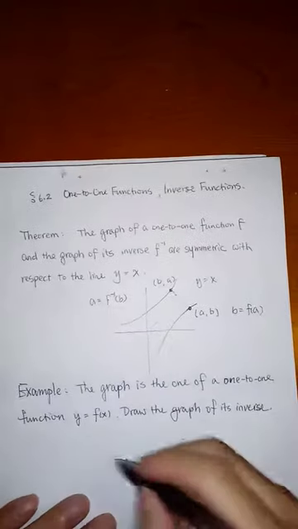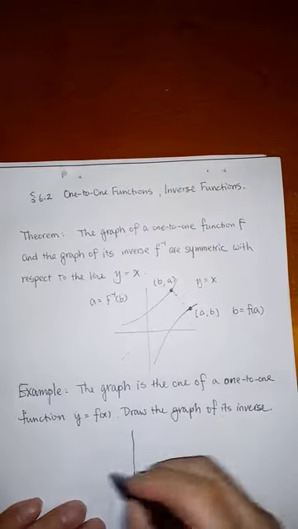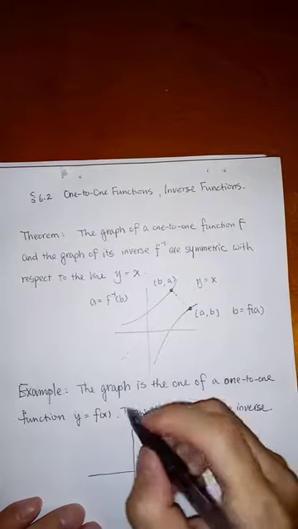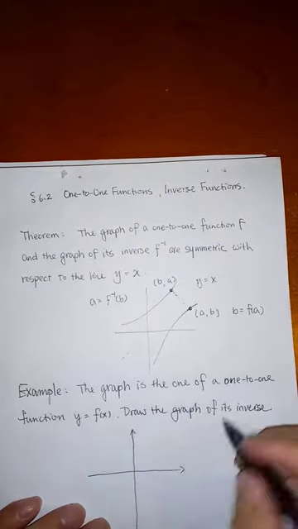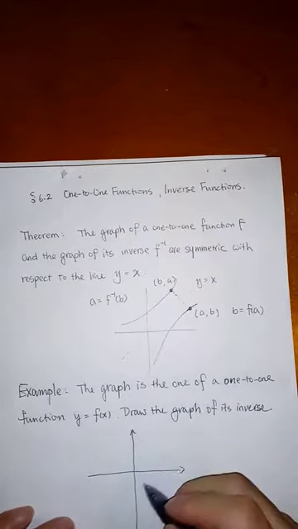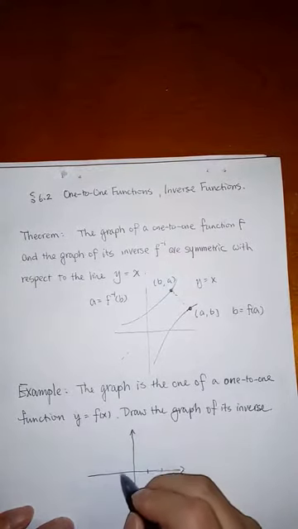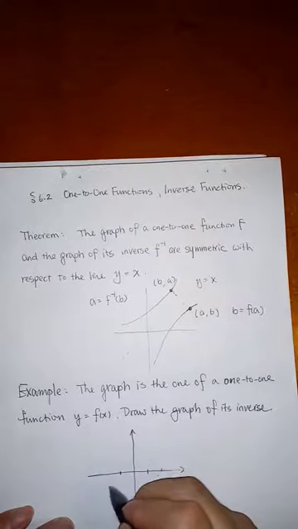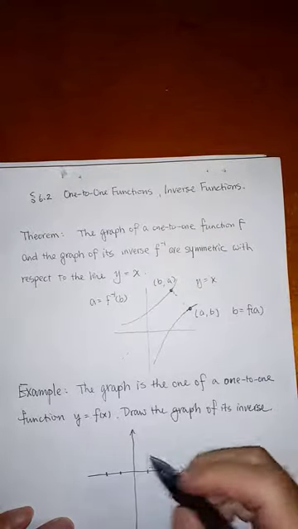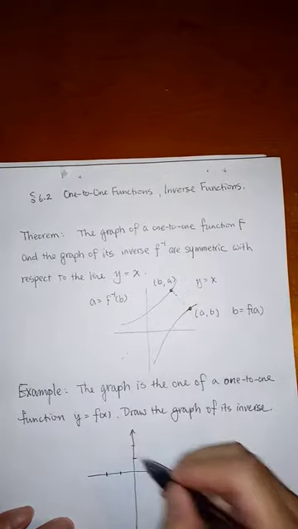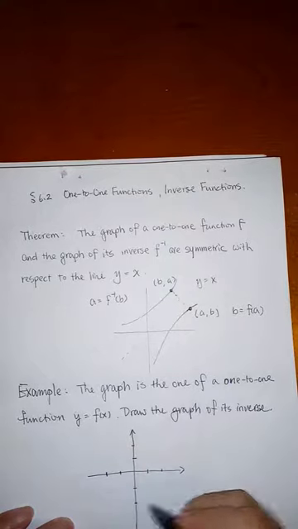So what does it mean? It means you have a given graph. Let's see what it is. Here's 1, 2, here's negative 1, here's negative 2.